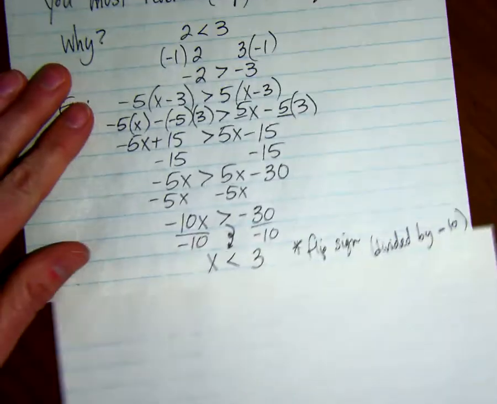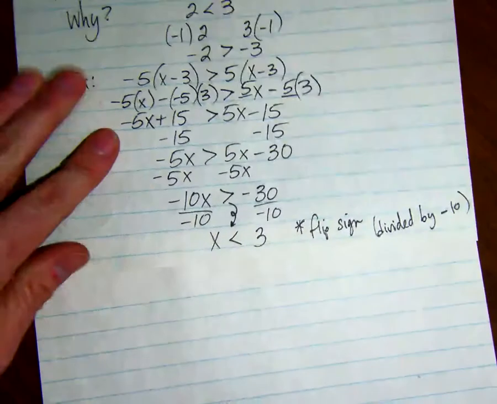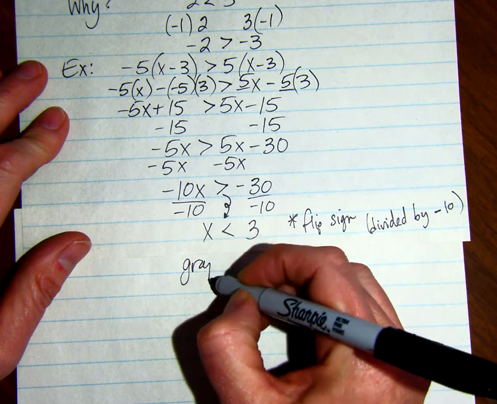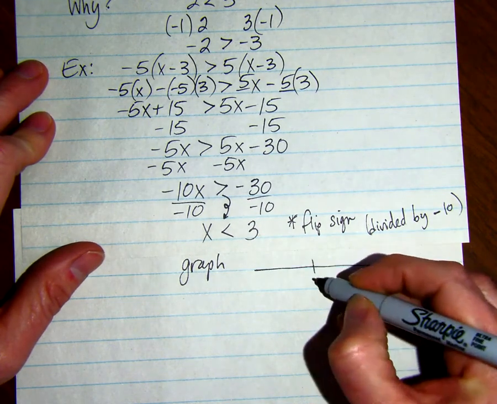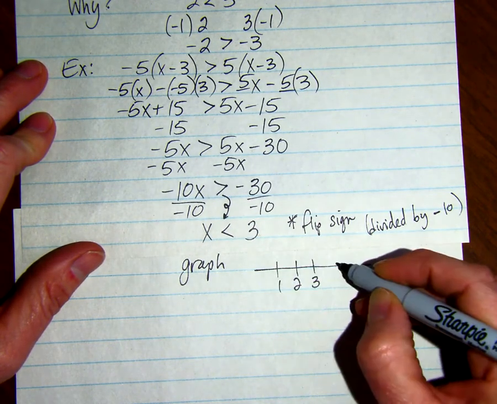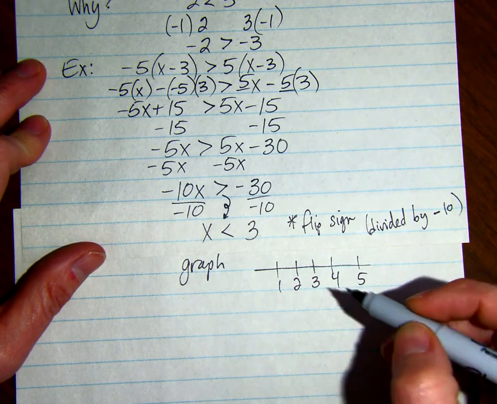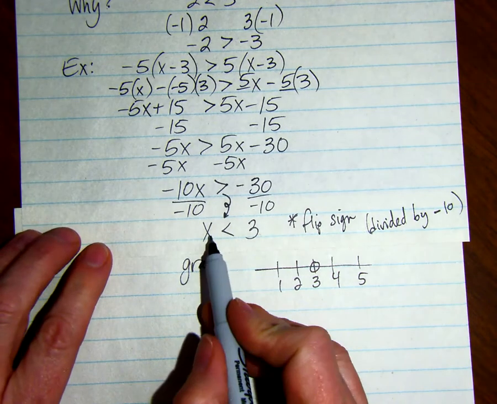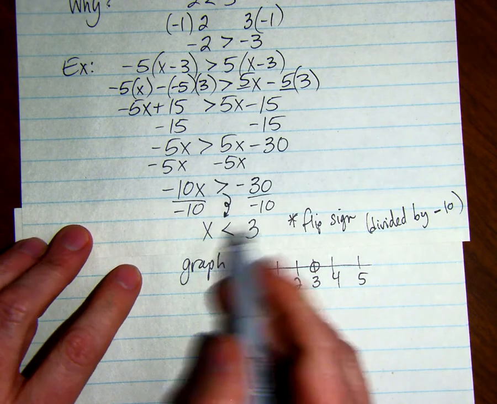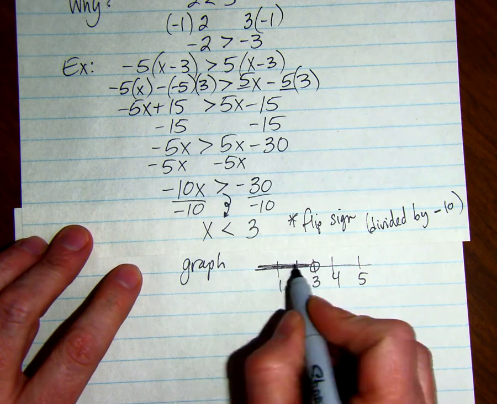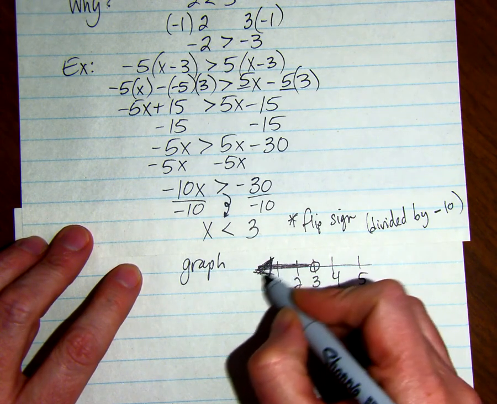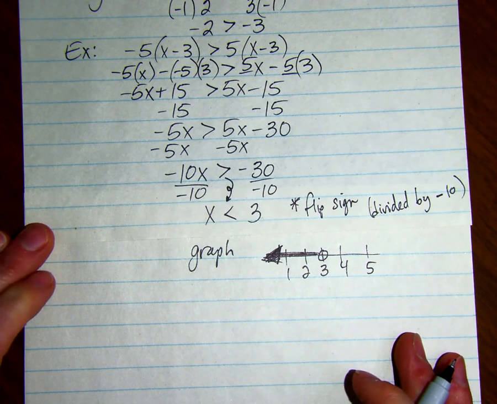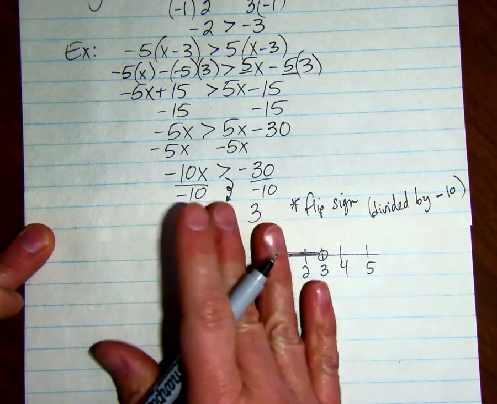Let's say we had to graph this x is less than 3. So we're going to graph it. We come to the 3. Because it's less than, we're going to have an open circle. And we find a number that would fit inside of here. We could put 0 here and this would fit, so we're going to draw our arrow towards 0, make a really dark arrow. There we go. Graph.